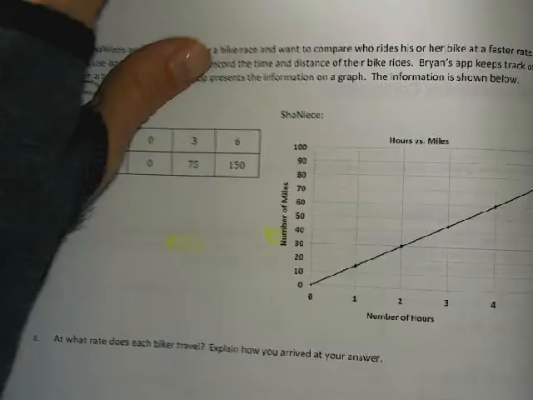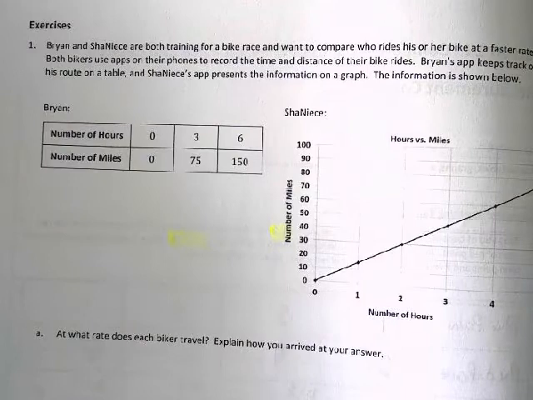We have 2 questions it's asking. First question, at what rate does each biker travel? Explain how you arrived at your answer. So remember, a rate is per 1. So what I need to do is find out per 1.